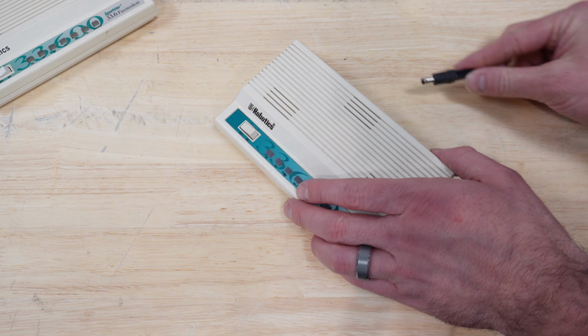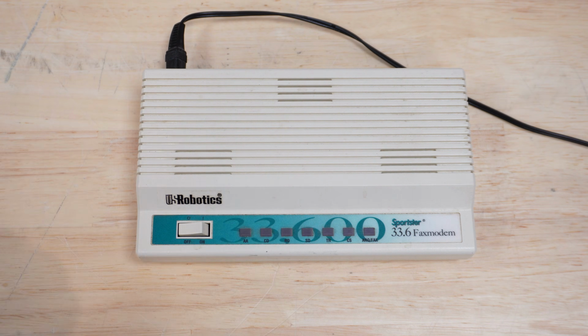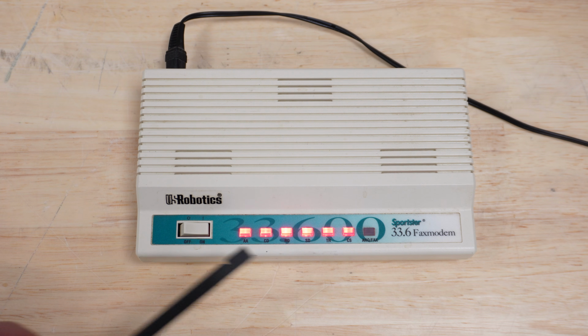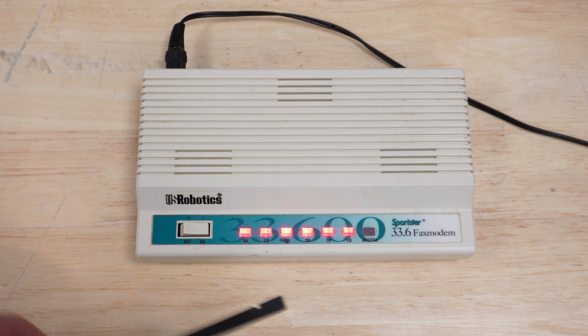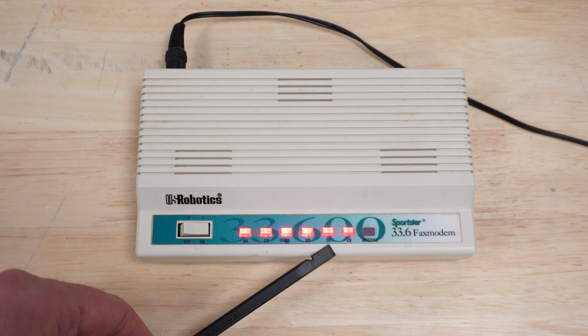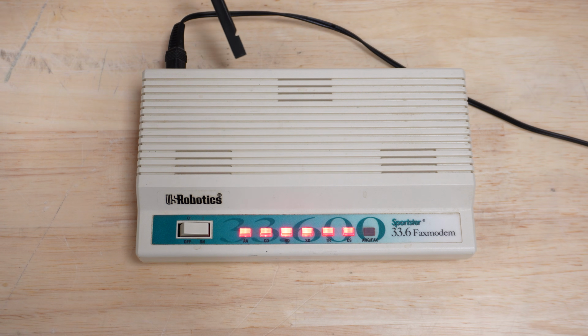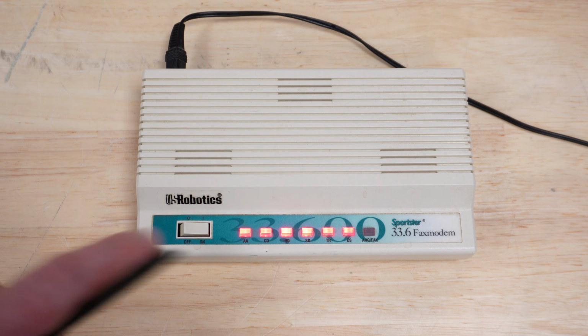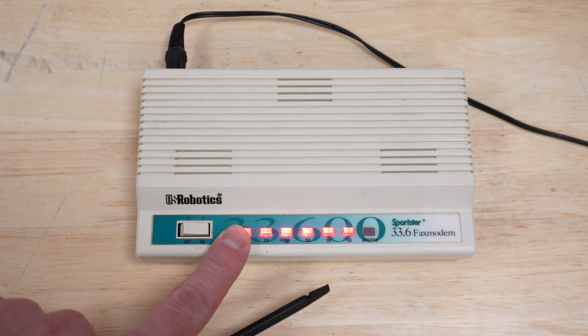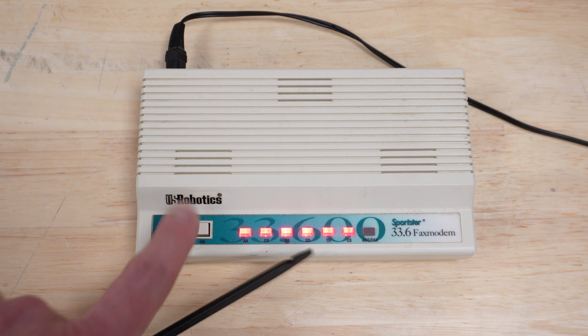They take 9-volt AC, we flip it on, a bunch of the lights turn on. That's not what you want to see. This means carrier detect, as in it thinks a phone line is plugged in and it thinks it can see it. This is terminal ready. It thinks a computer's plugged in. Obviously, none of that is plugged in. This one has always behaved this way. And yeah, something's wrong with this one.